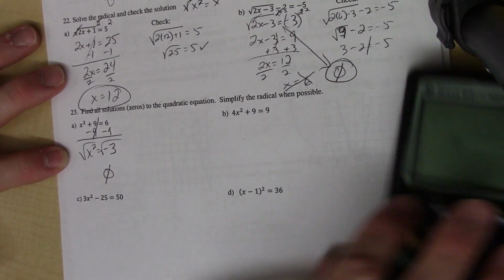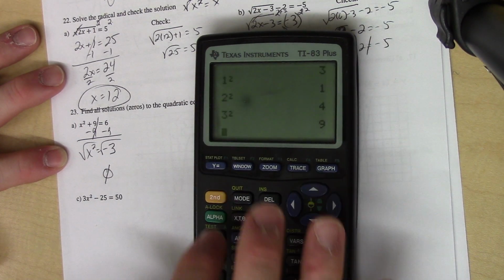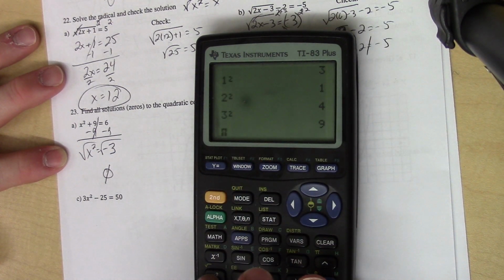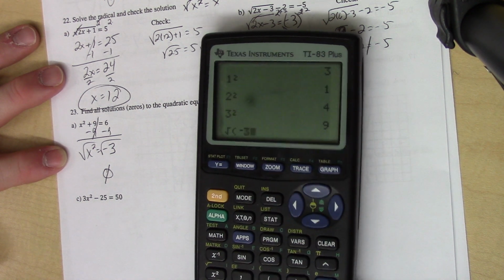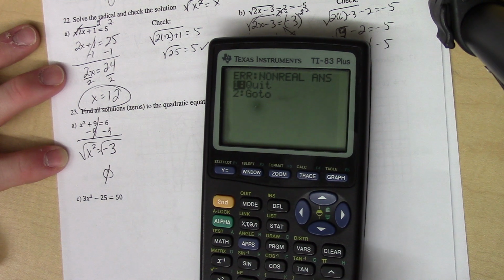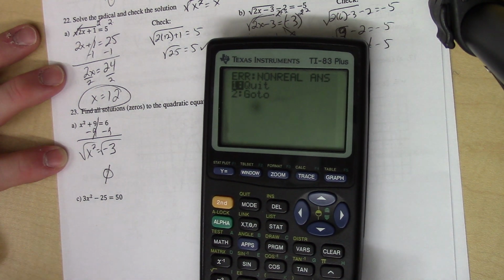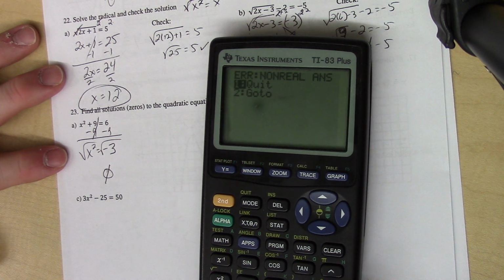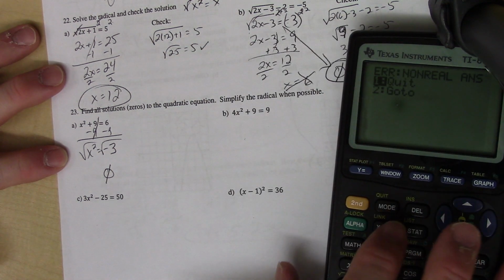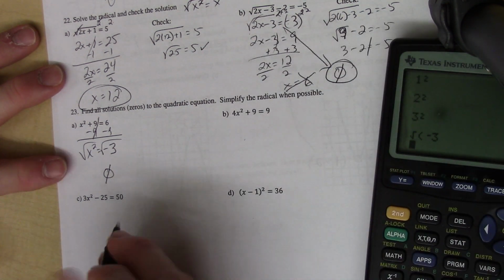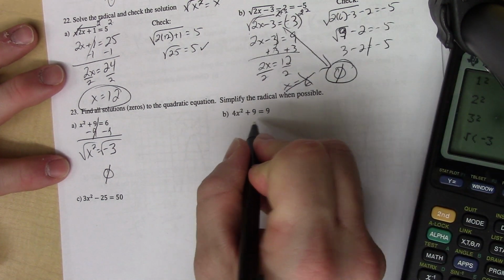And even if you go plug it in your calculator, look what happens. I'm going to go second squared for x, square root of x, excuse me, and type in negative 3, and see what it says. Error, non-real answer, because you can't take the square root of a negative. Okay? So I'm going to quit that so that when I come back to it, I'll be able to do something else. Next problem, B.